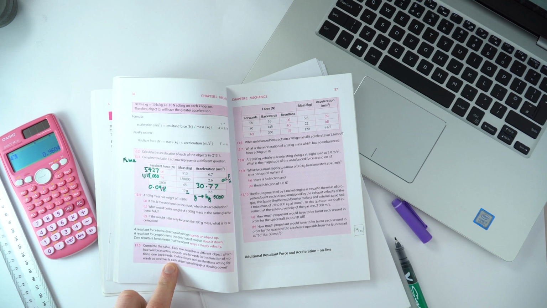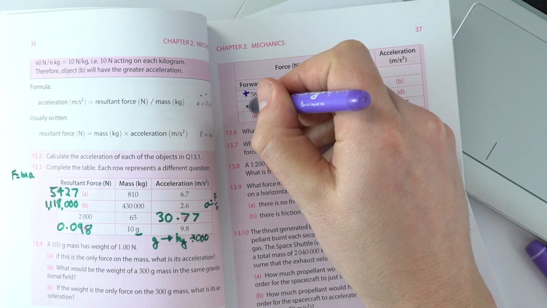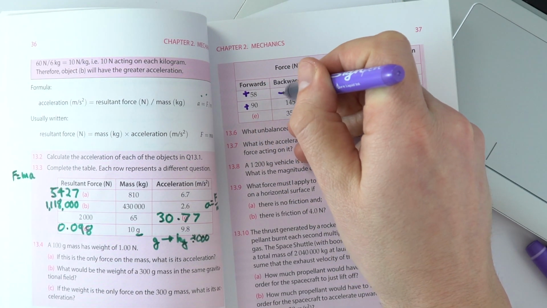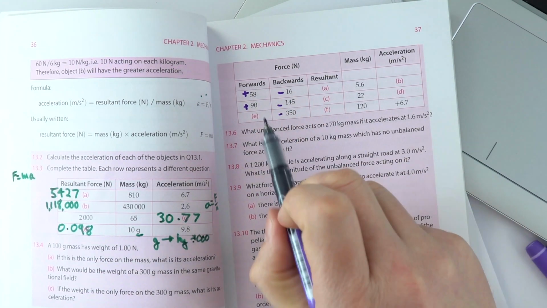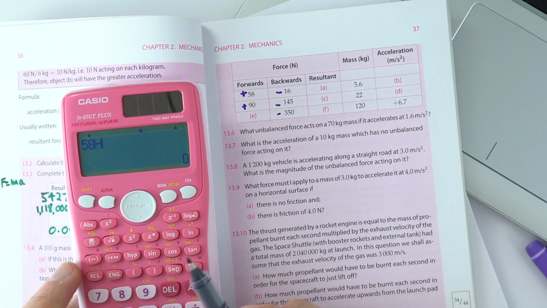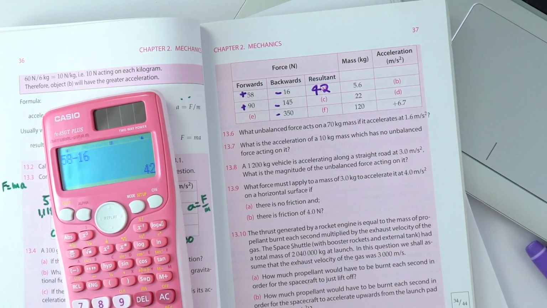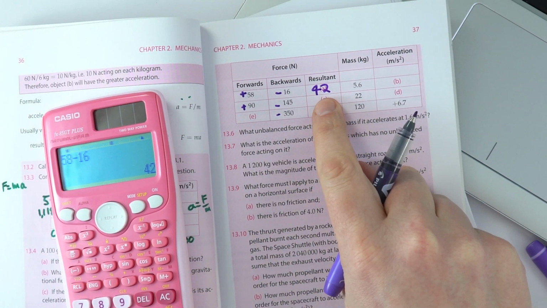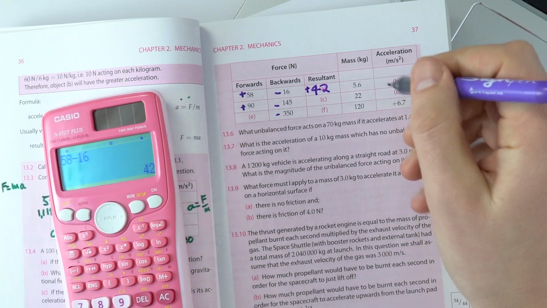Okay, so yes, we're talking about a static object. It then has these forces acting on it. So for the first one, the resultant force, we're going to say that forwards is positive. So I'm going to put a positive thing here. Backwards is negative. So just to remind myself, I've got this. So for the first one, if it's going forwards with 58, we take away 16. So 58 take away 16, I can do in my head, but it is equal to 42. That's my lucky number, the number on my motorbike. So the resultant force is 42, and it's going to be forward, so I'm just going to put a positive thing there. We can then work out the acceleration.